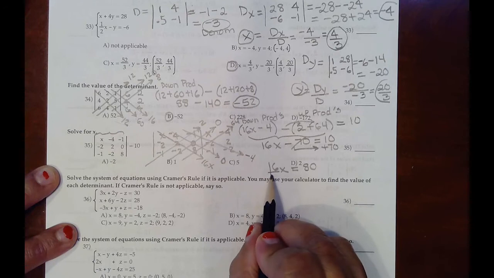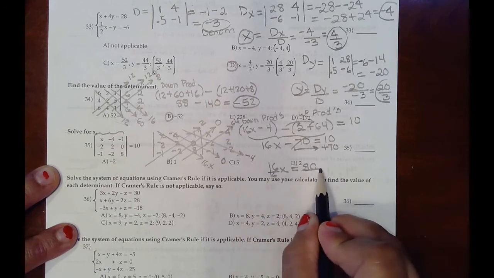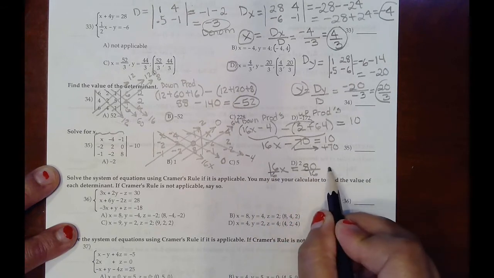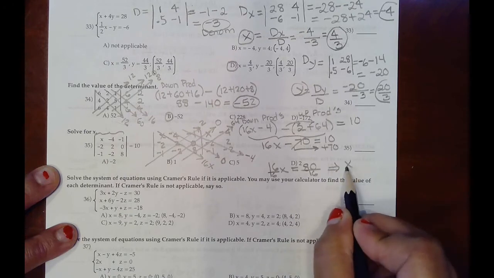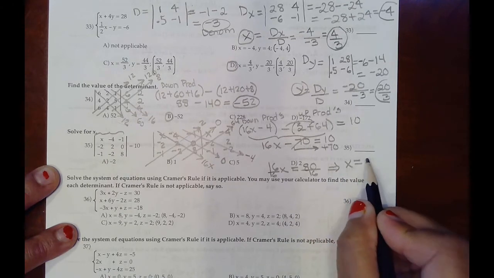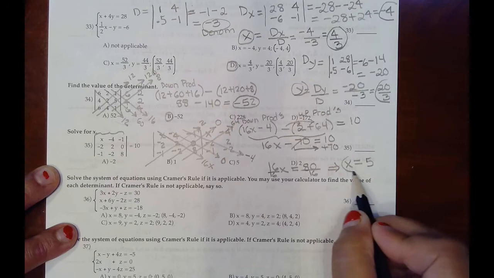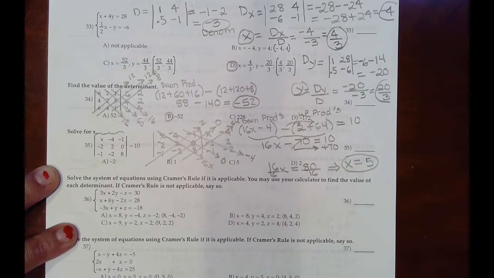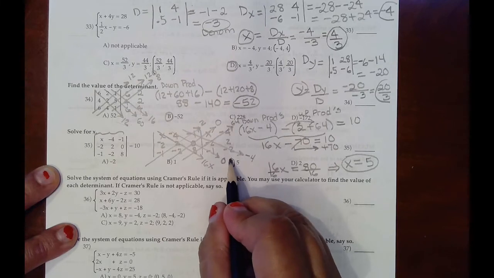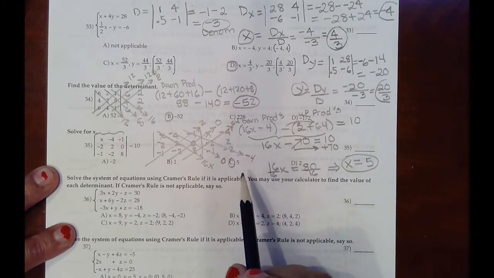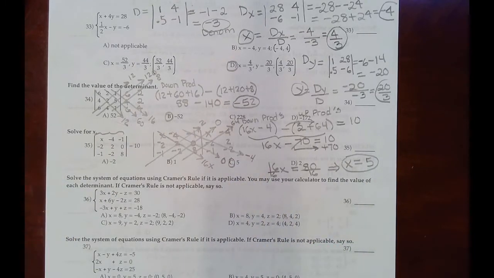Then divide by 16, divide by 16, and we end up with x equal to 5. Okay, let's see if that is an answer. We have this choice right here, C for 35, and that is correct.